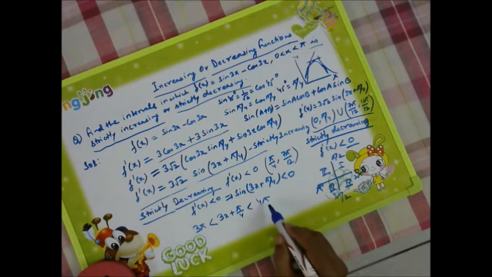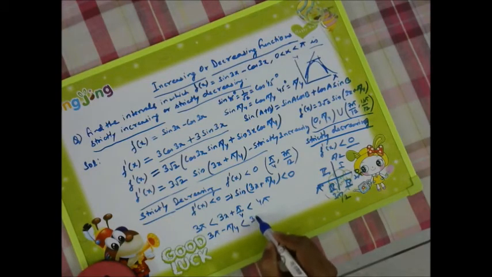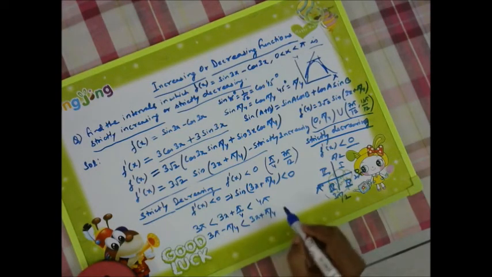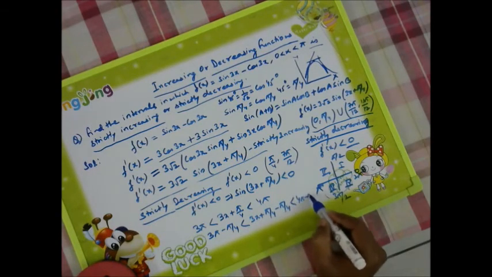Again moving in the same fashion, we need to bring x here. So what we will be doing? We will first subtract pi by 4. So 3 pi minus pi by 4, which is between minus pi by 4 and 4 pi minus pi by 4.